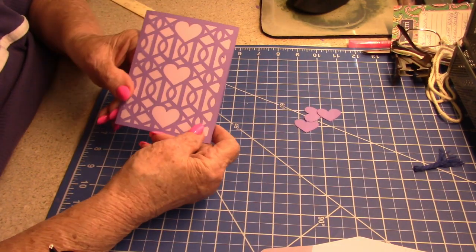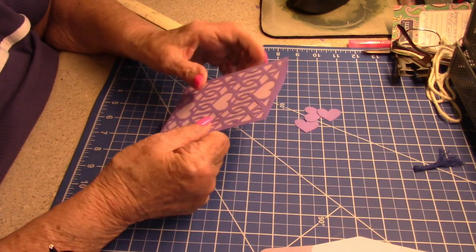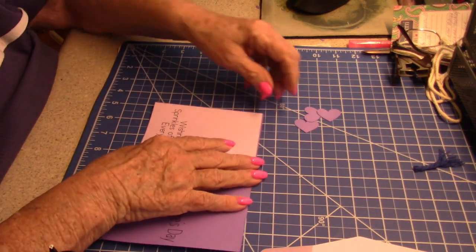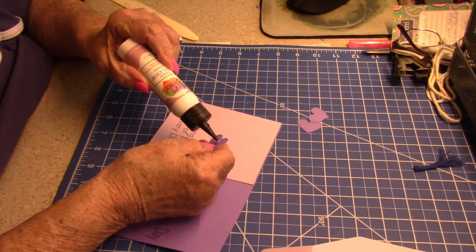And then from the outside, I think I'll just put a few of these little hearts that I had from the cutout.